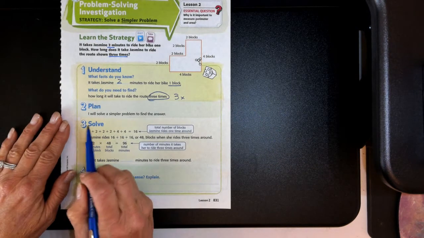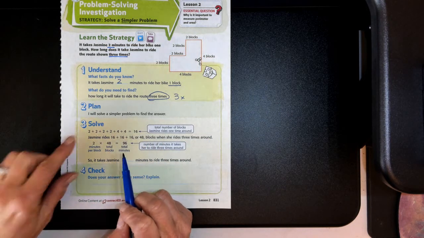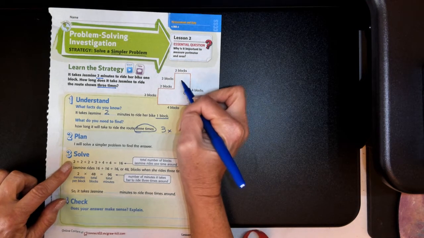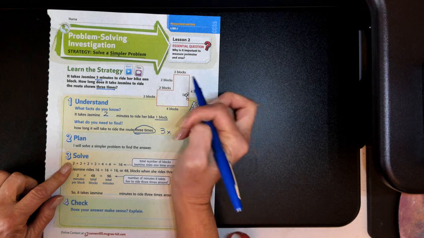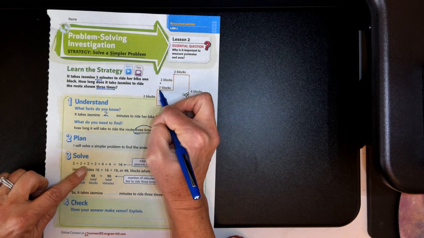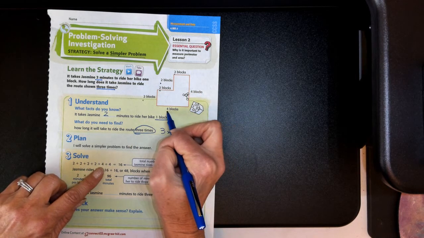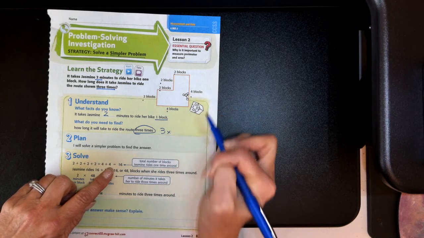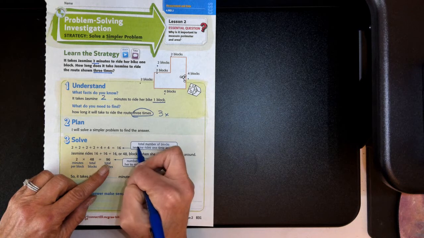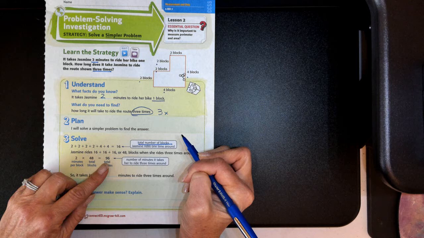I'm going to make a plan. I'm going to solve a simpler problem so that I can find the answer. The simple problem is finding the perimeter by adding up all the different parts of her route. 2 plus 2 plus 2 plus 2 plus 4 plus 4. That's going to equal 16. That is the total number of blocks that she rides when she rides around 1 time.